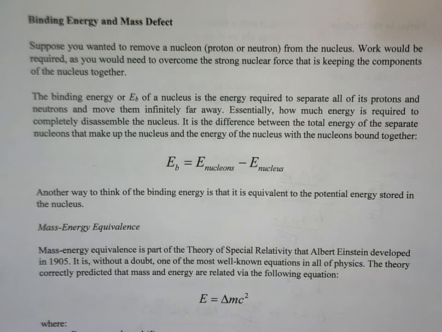Suppose you want to remove a nucleon from the nucleus, so like either a proton or a neutron. So work is going to be required because you're going to have to overcome that strong nuclear force that binds everything in the nucleus together.